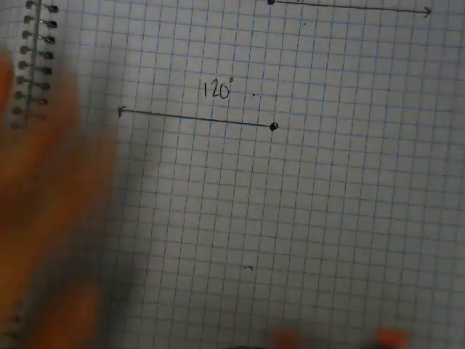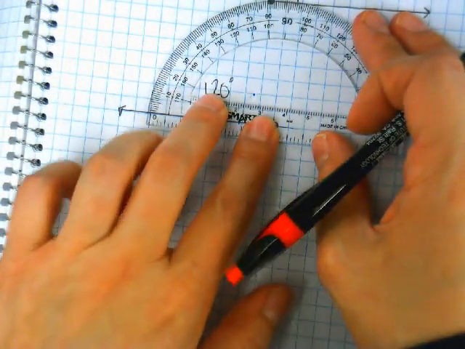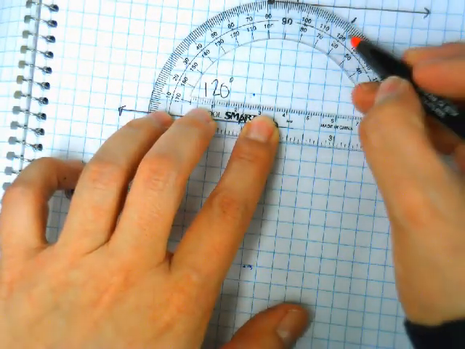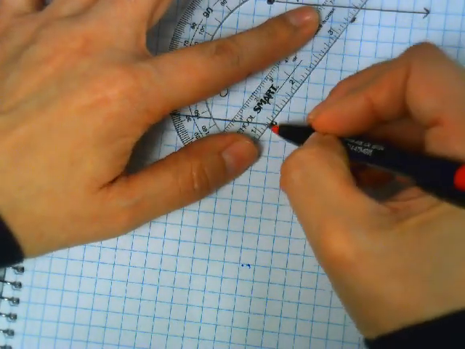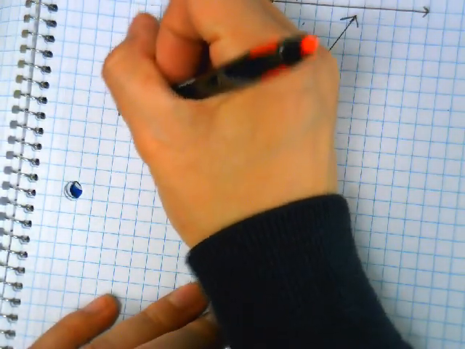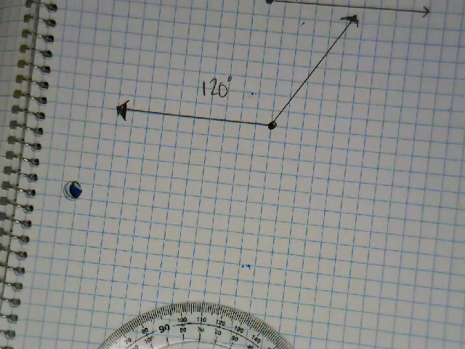Are you using inside or outside numbers for this one? Outside. So 120 on the top, outside numbers. Connect. 120. So if we walk around and we see something like this, open wide, we know you're on the right track. If your angle's super small, you're using the wrong set, Oscar.